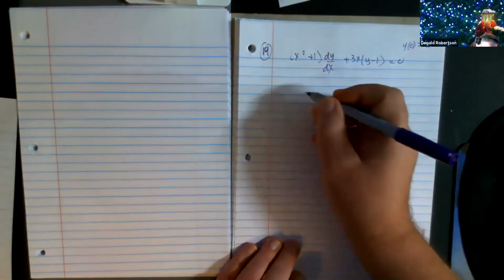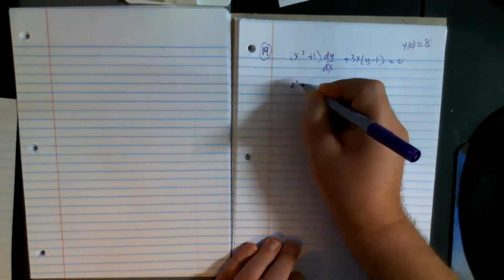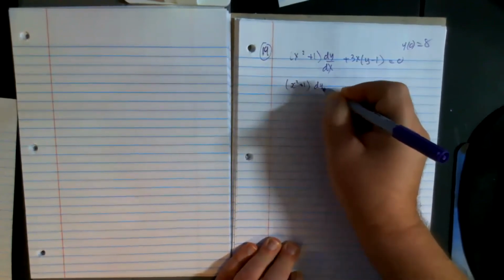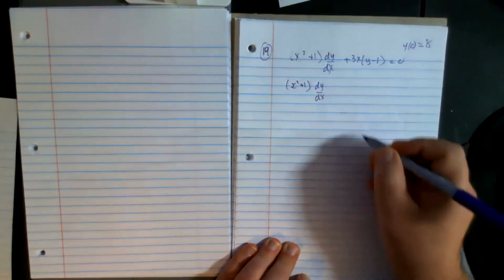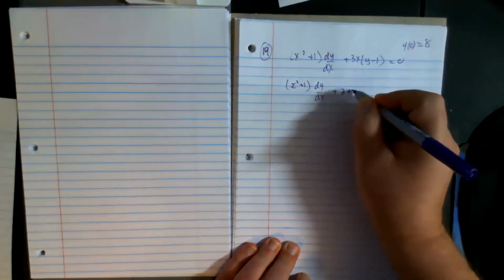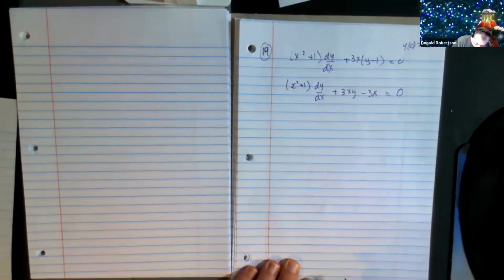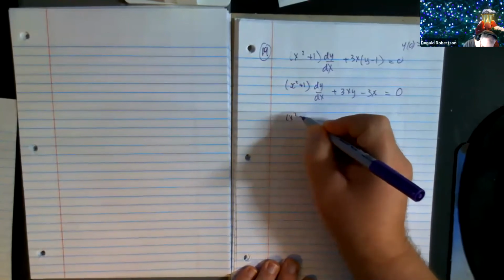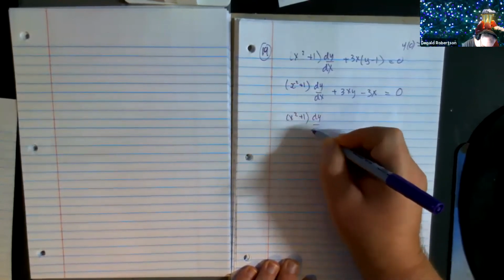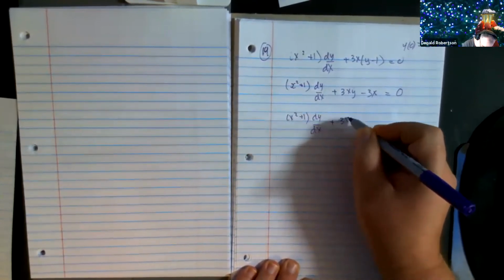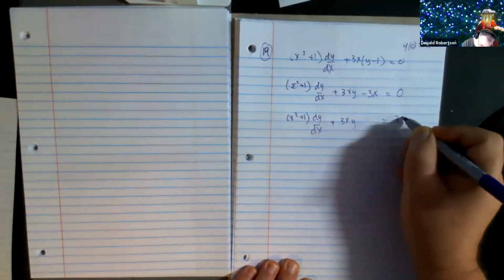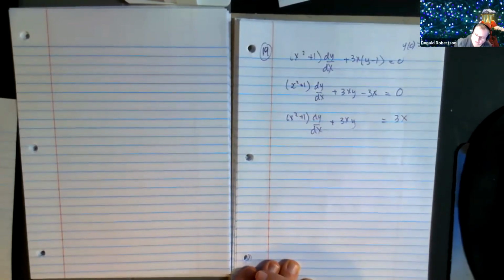Sometimes you have to adapt to unusual circumstances. First line is to distribute it. Next line is to add 3x to both sides.